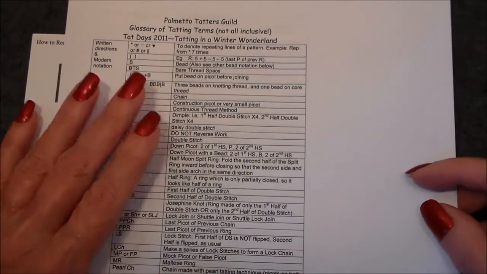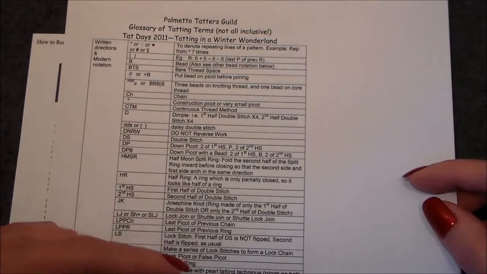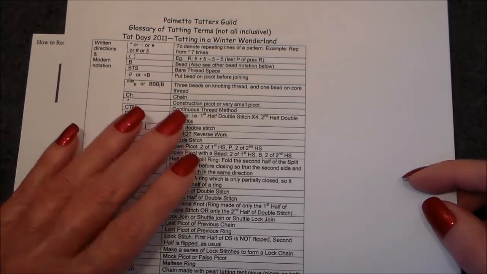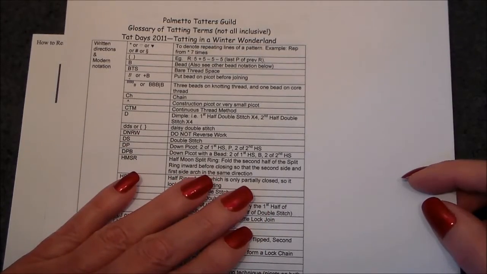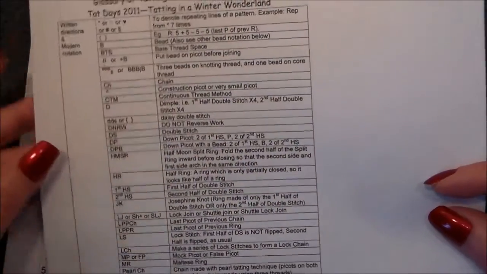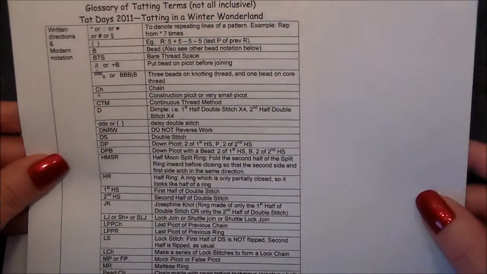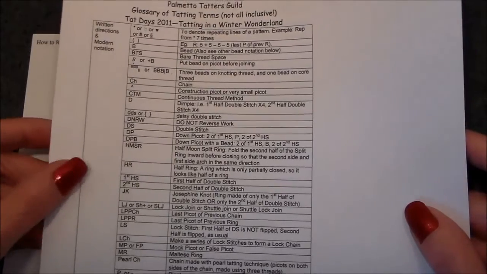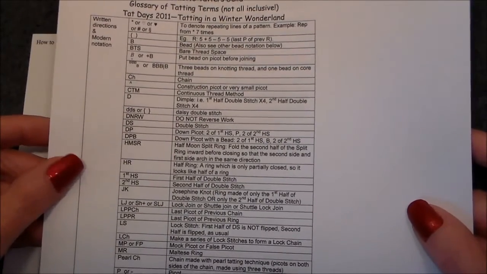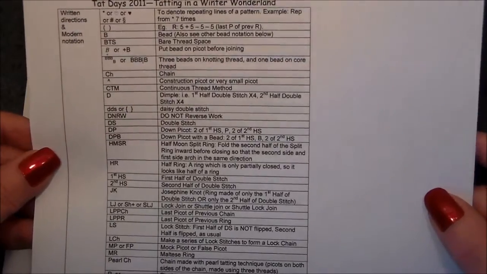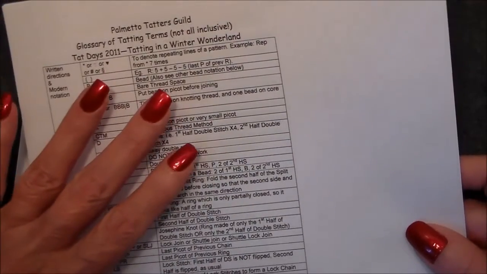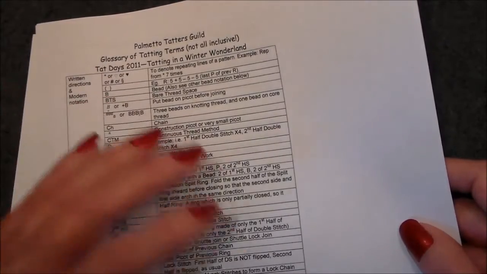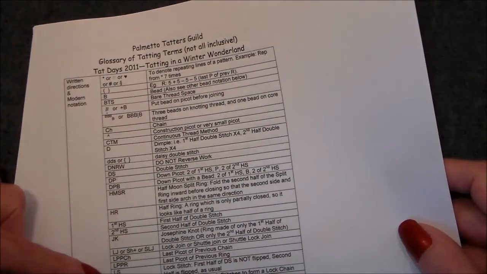So print this out. There are other links down below the video for other guilds that have other terms listed on their sheets, but most of them are consistent. It'll also give you all kinds of information. These are good sites to go to learn and understand, okay? So let's get on with it. The Palmetto Tatters Guild, I'll give you a link to this to give you the terms, so when you're reading through a pattern you can understand what all this means.